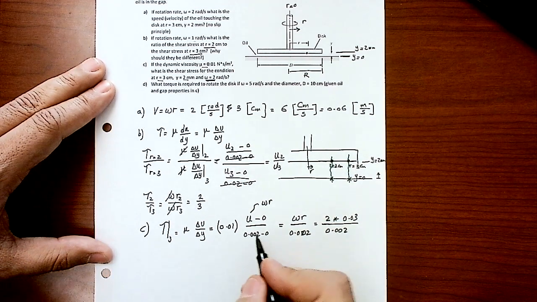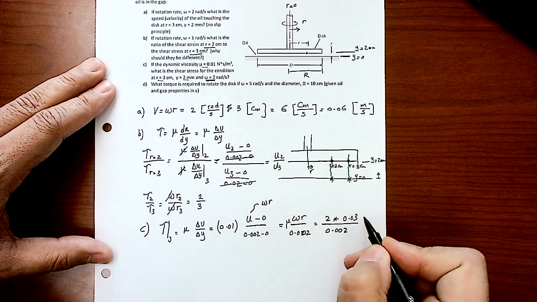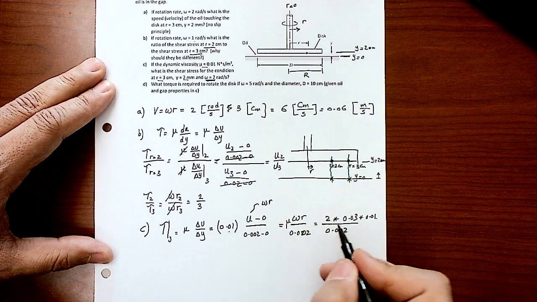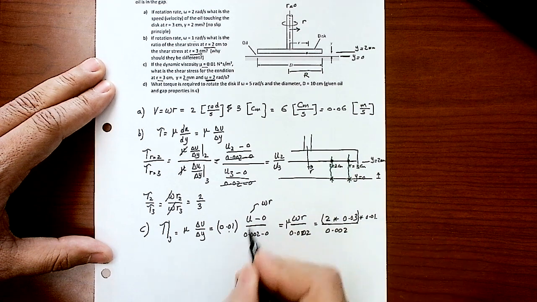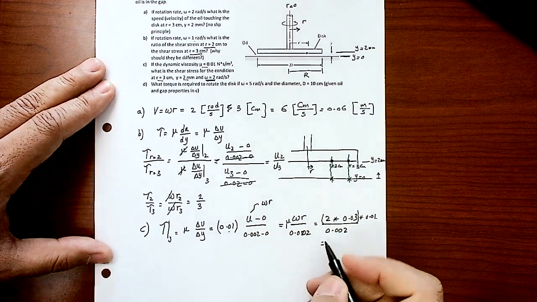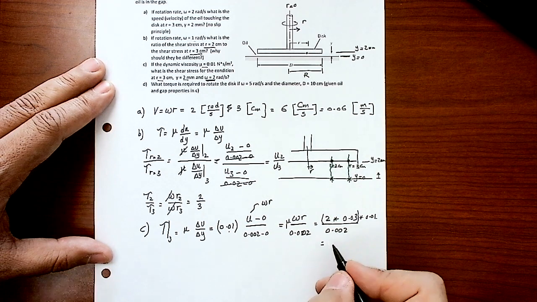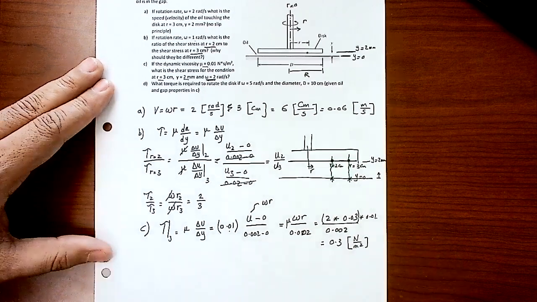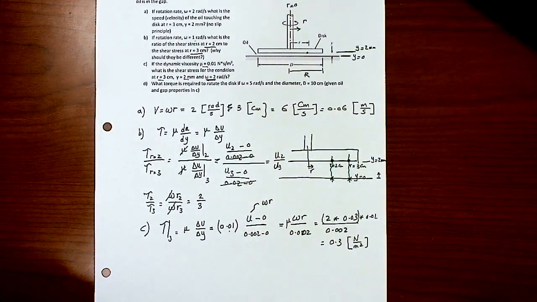Oh, I missed the mu, guys. We are missing the mu, right? So there's mu as well, which is 0.01. So 0.01 is mu. Omega r here, that's the velocity, divided by that spacing. I got this value to be 0.3 Newton per meter square, right? That's the shear stress. So that's part number C.